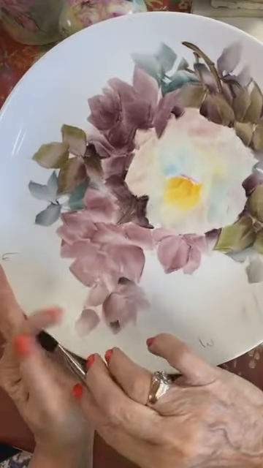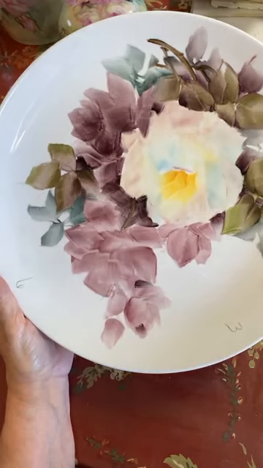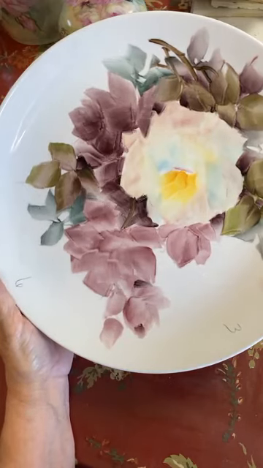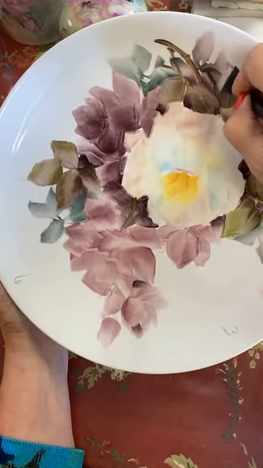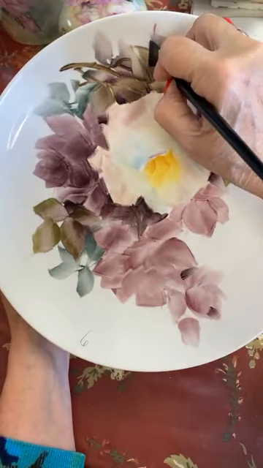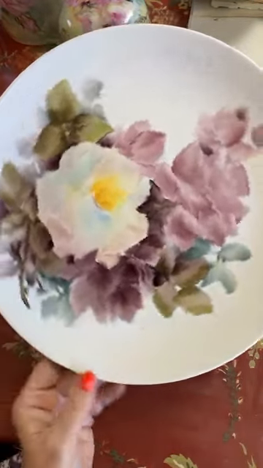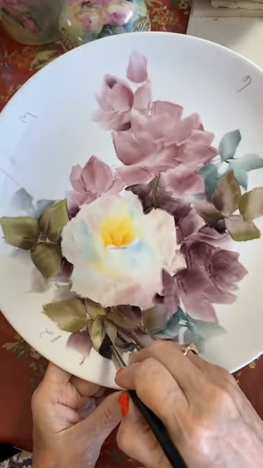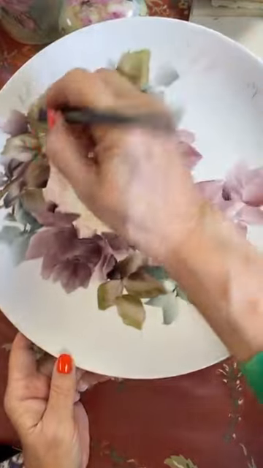Now I'm going to wipe out. This is with my 1/2-inch brush pulling out light now in these leaves. And when I pull out light, I'm thinking about light moving through the painting.